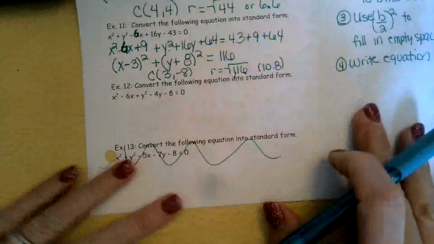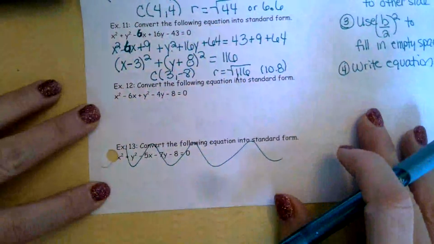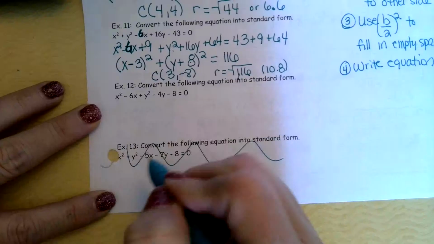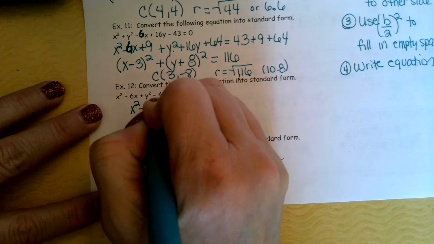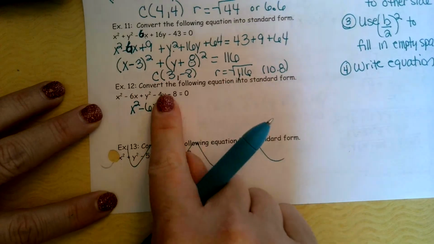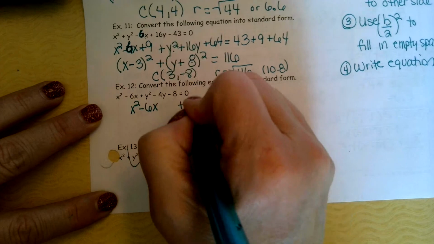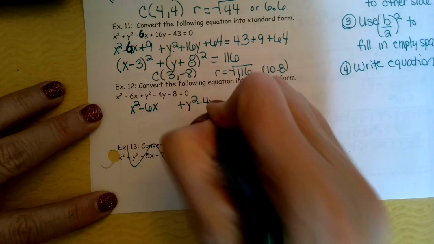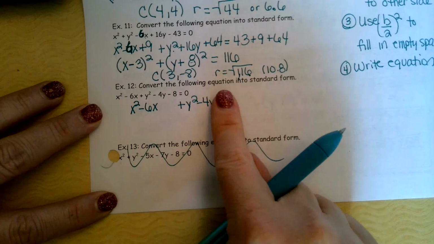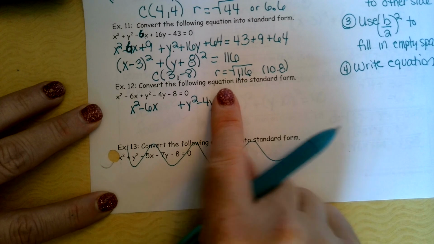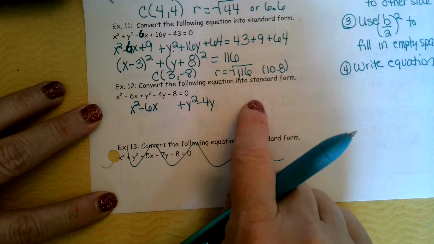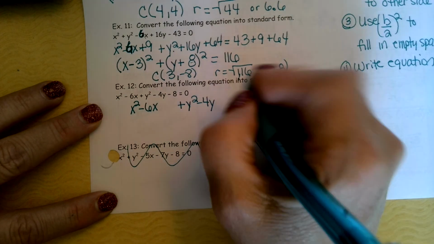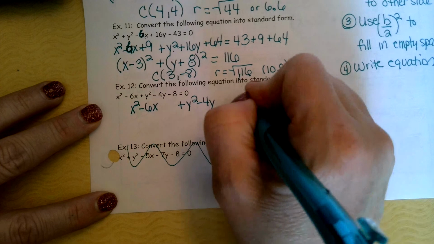I don't know if that happens in your homework or not. You have 4 of these in your homework. Okay, so let's group the x's together, group the y's together, leave the spaces. Leave space. Move the -8 over. That's not always a negative number, by the way. Sometimes it's positive and it puts a negative over here. Perfectly fine. But we're going to move that 8 over.